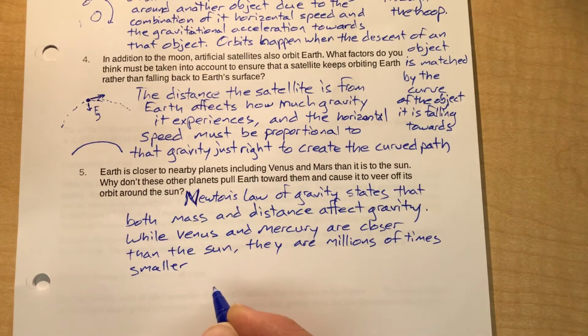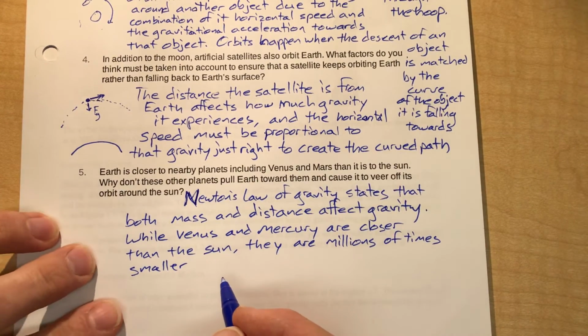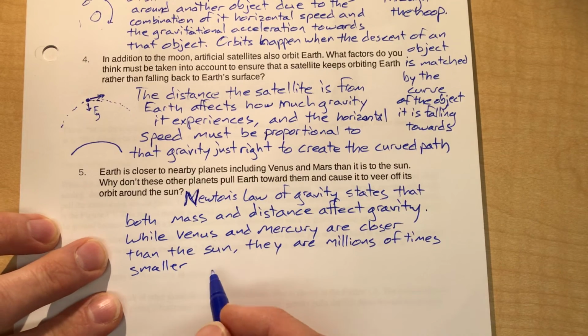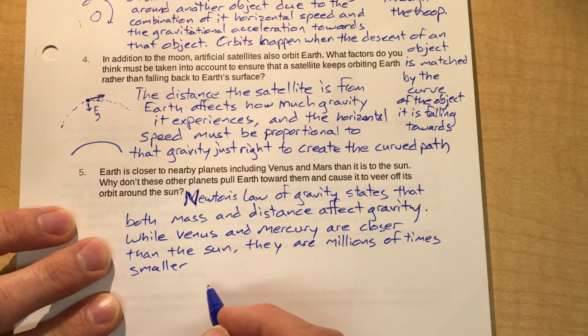Both Venus and Mercury are smaller than Earth, and you can fit 1 million Earths in the Sun.